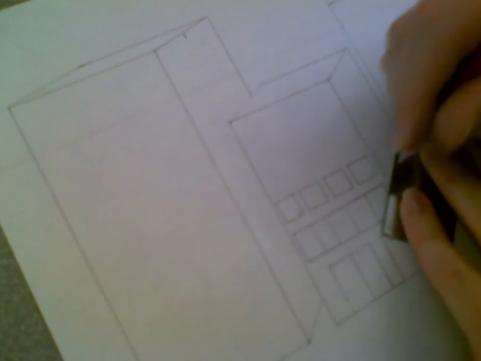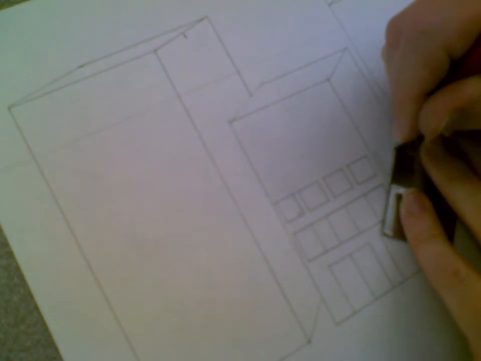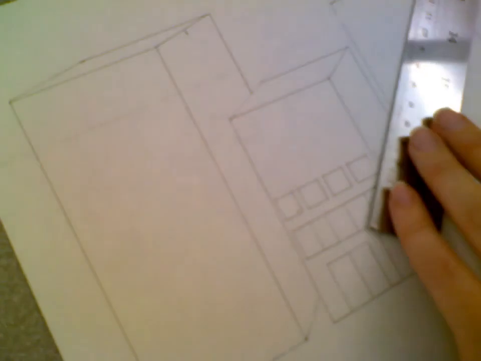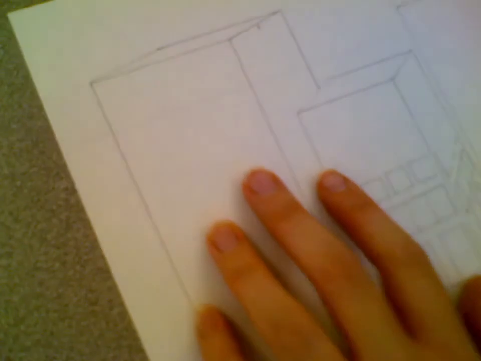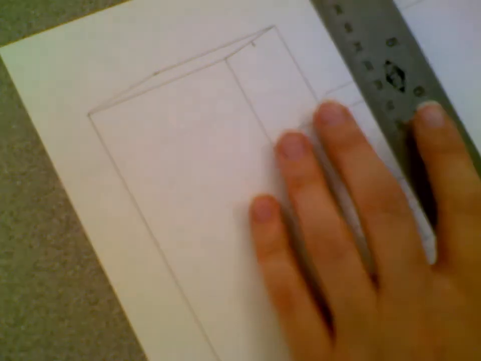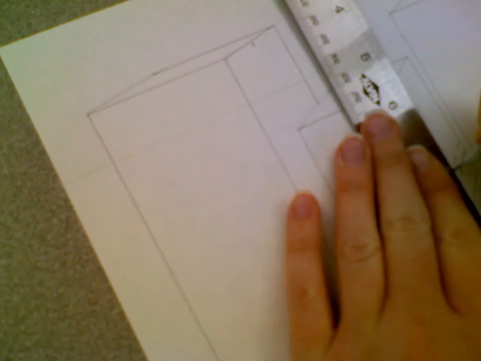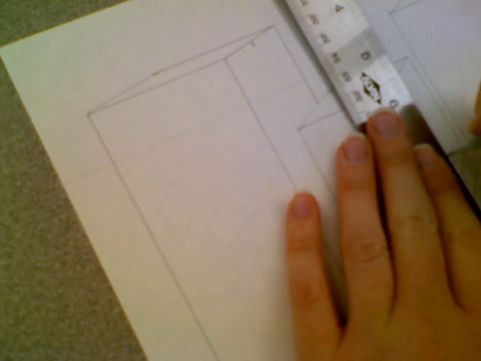I usually just do the bottom. And I will draw my broken line going towards the vanishing point. Then I will get my parallel again, and I will draw the second vertical part of each window. So I have all the verticals done.